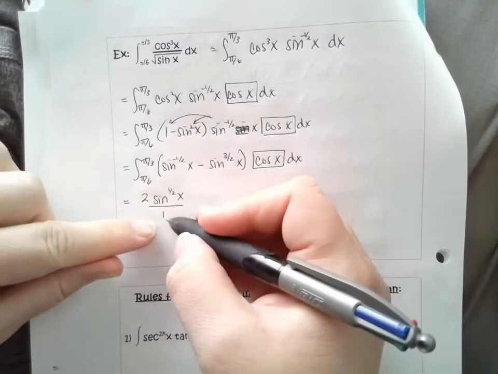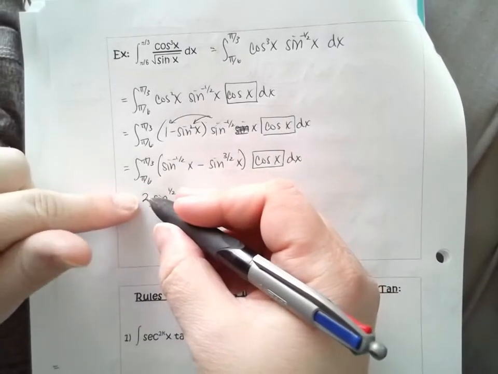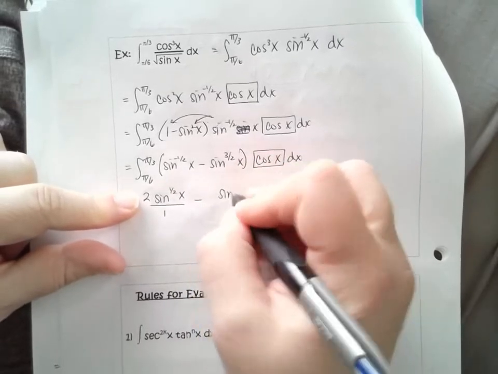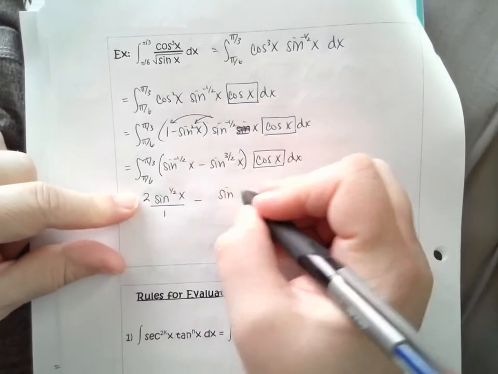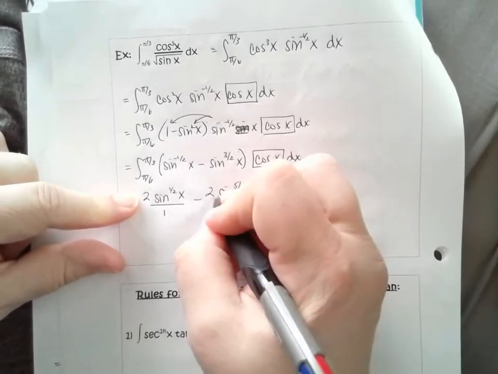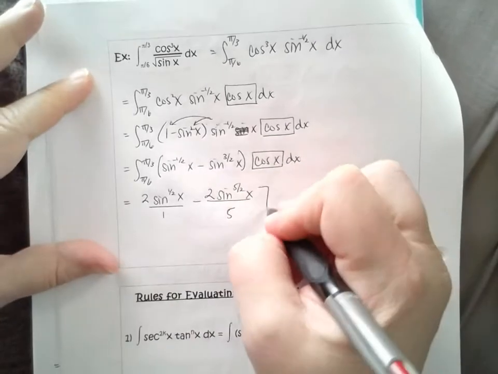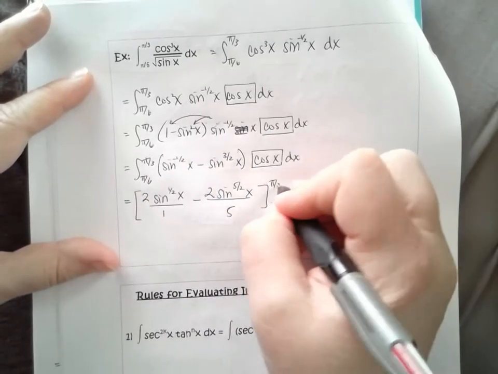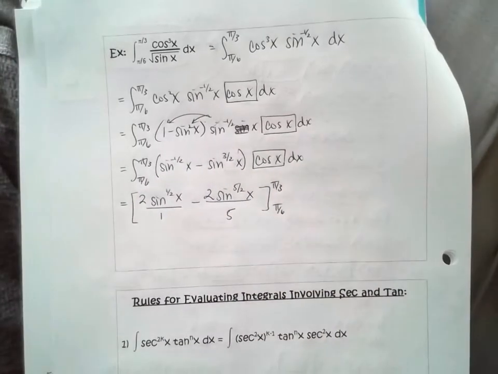Remember, when I make the fraction, the denominator's denominator comes up as a coefficient. Sine to the one more than this would be sine to the 5/2 over 5/2. And I'm going to plug in pi over 3 minus pi over 6.